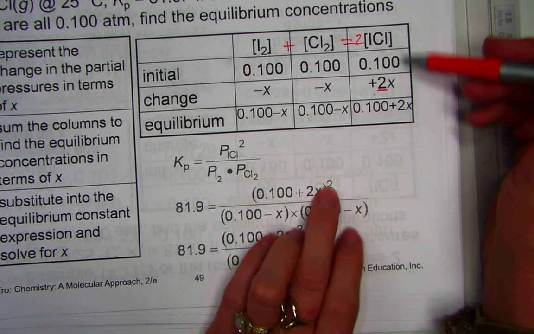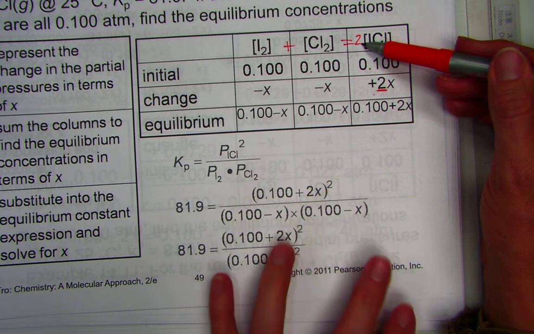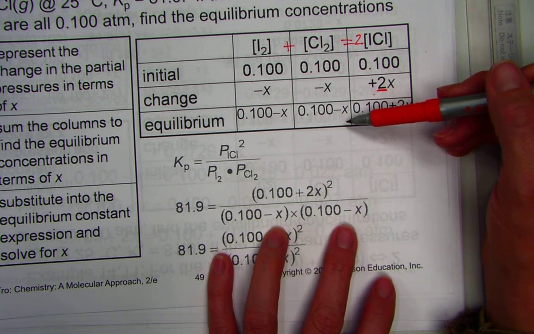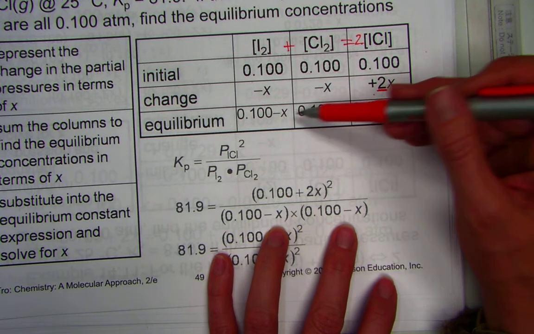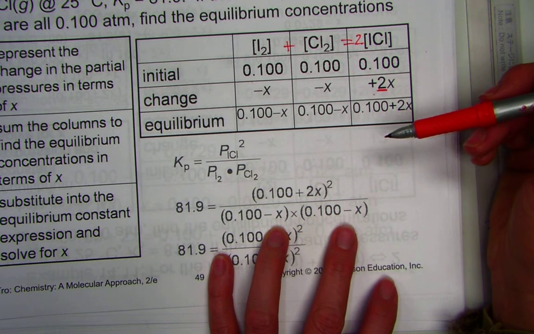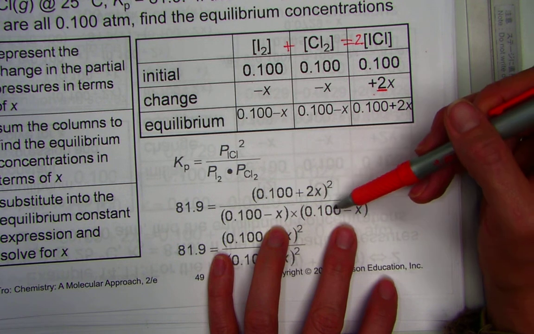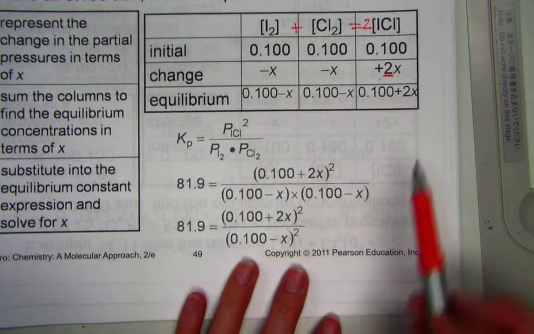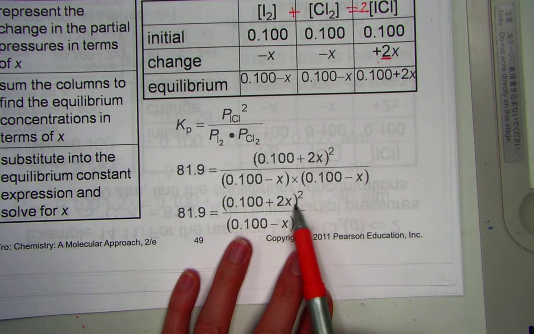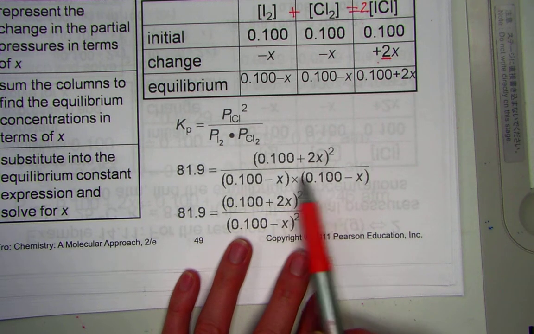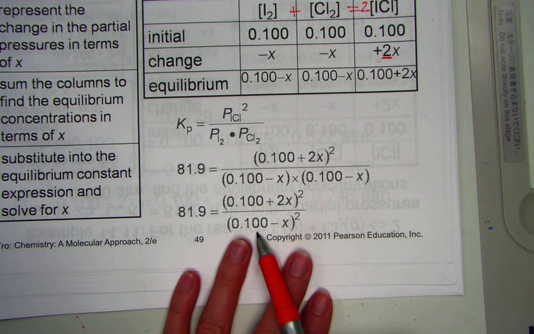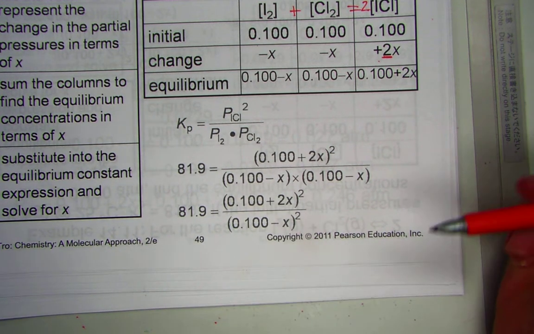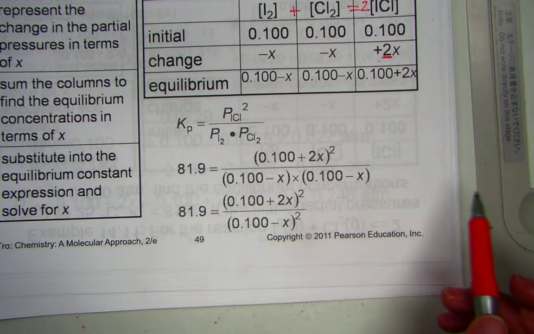We're squaring the top because of the coefficient, and down below, 0.1 minus x times 0.1 minus x, the values at equilibrium of each reactant. So 0.1 plus 2x squared over 0.1 minus x squared, as they've simplified here, although I would probably have to FOIL and pull out the values.